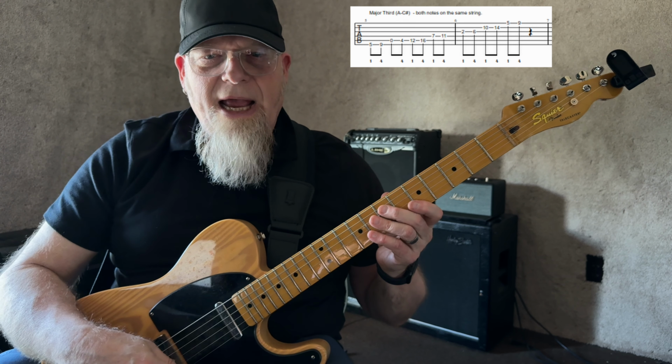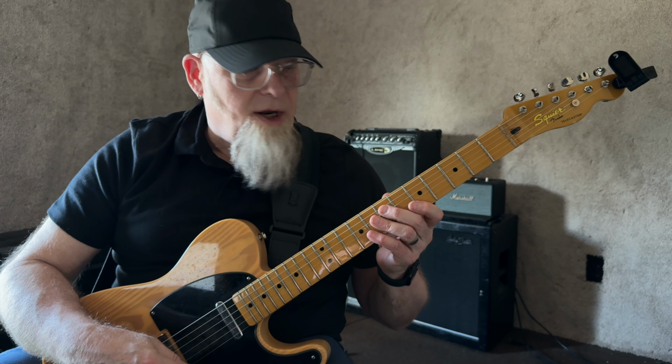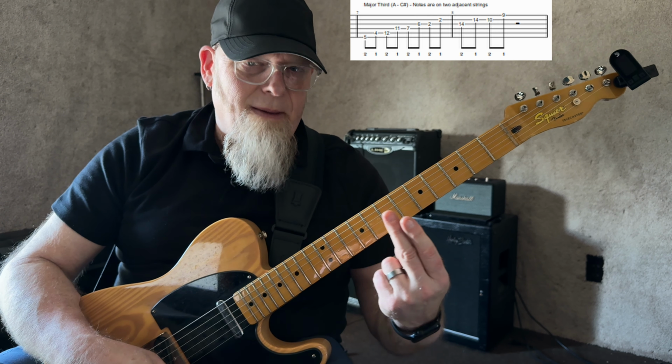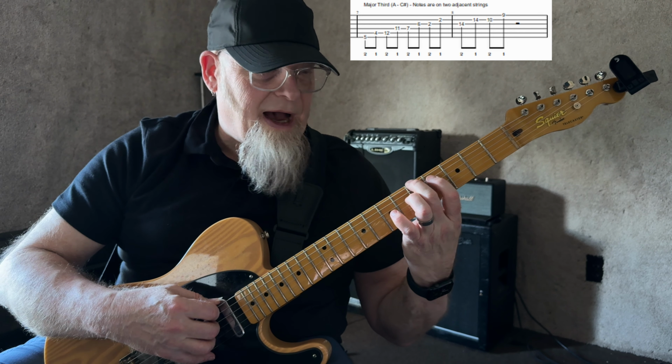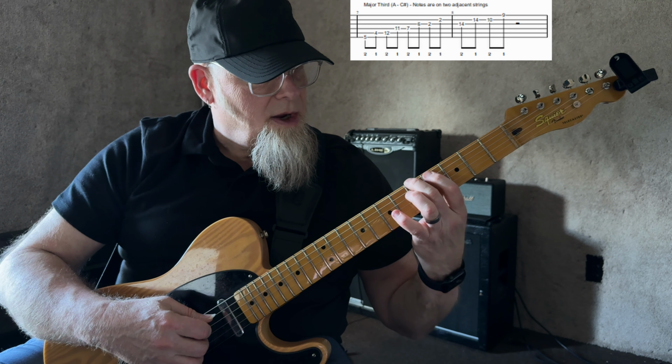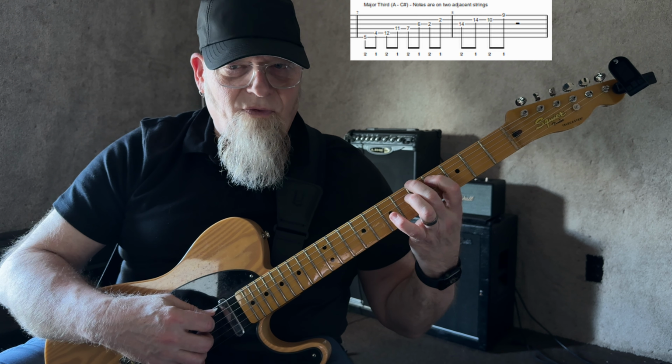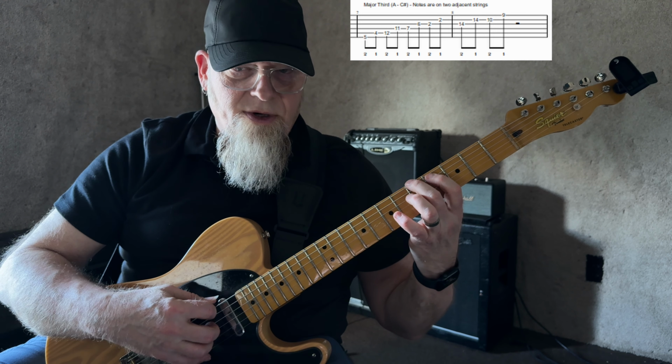Now I'm going to do those same major third intervals on adjacent strings. So I'm going to start with my middle finger. I remember this. I had already figured this out. Middle finger on fret 5. The third is going to be, if this is 5, negative 1 fret, so it's going to be 4 on the adjacent string.